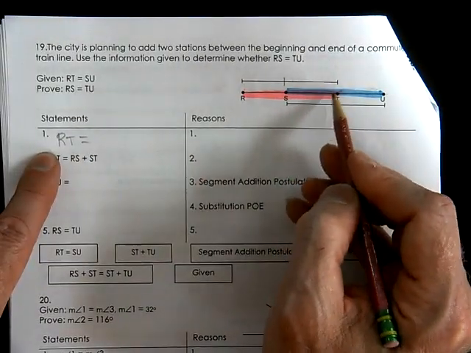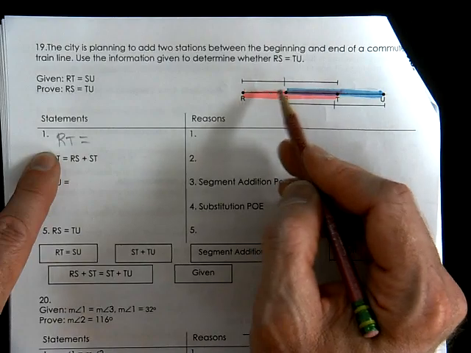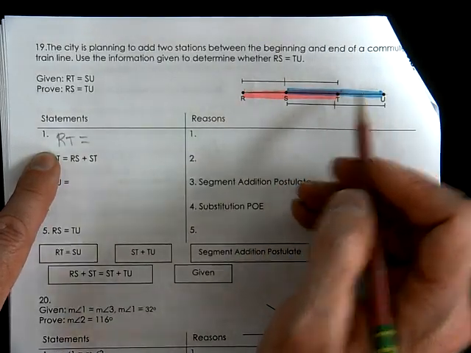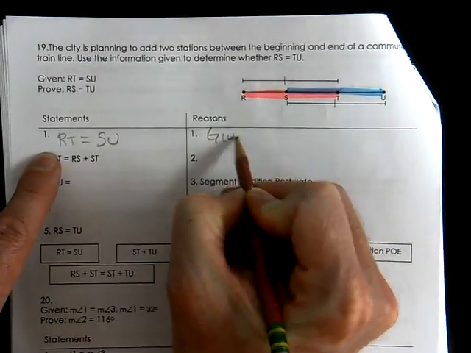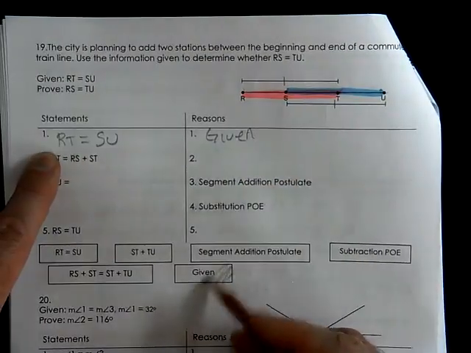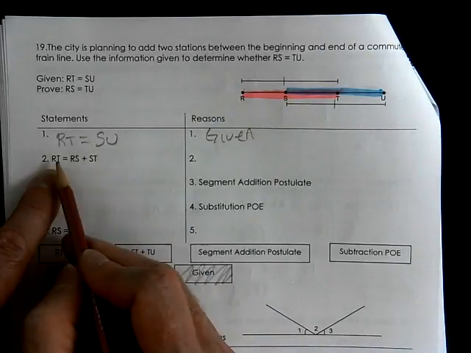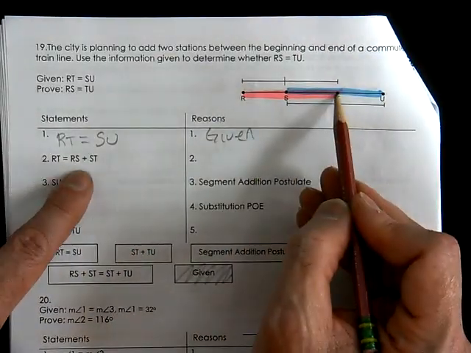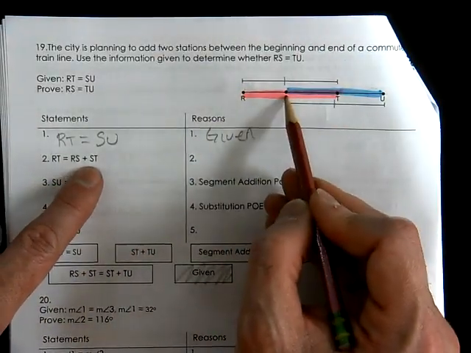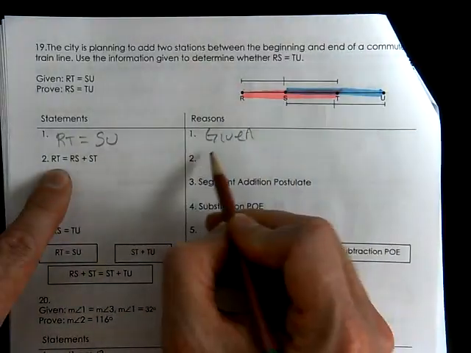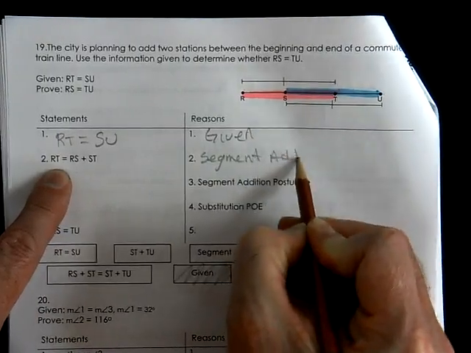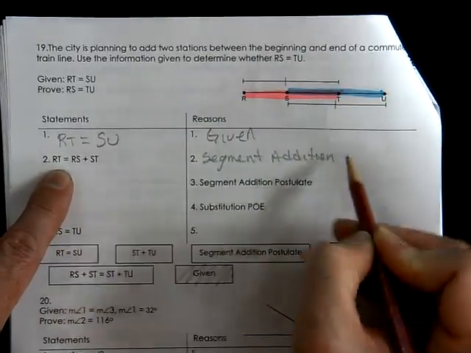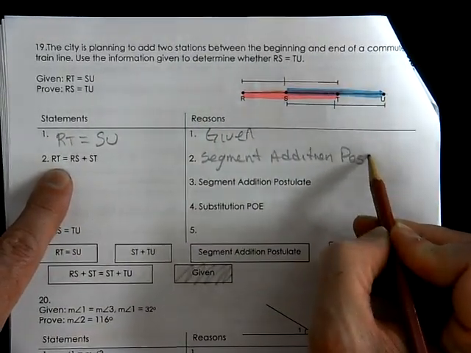So I made a plan. I have to get rid of the portion that's the same, and I'm going to be left with two pieces that are also equal. RT is equal to SU. That was our given. We see that RT is equal to RS plus ST. That is the segment addition postulate.